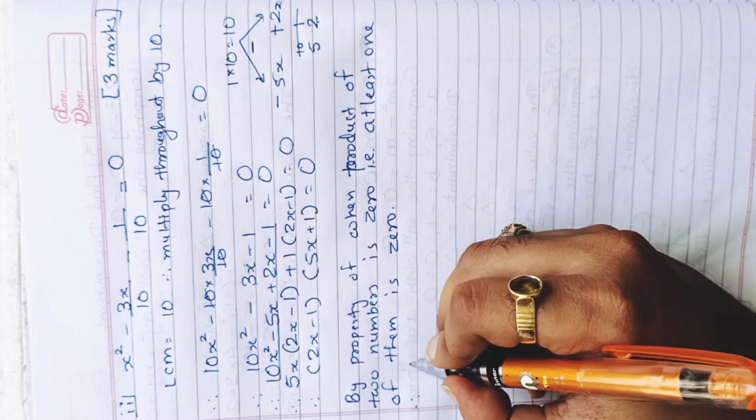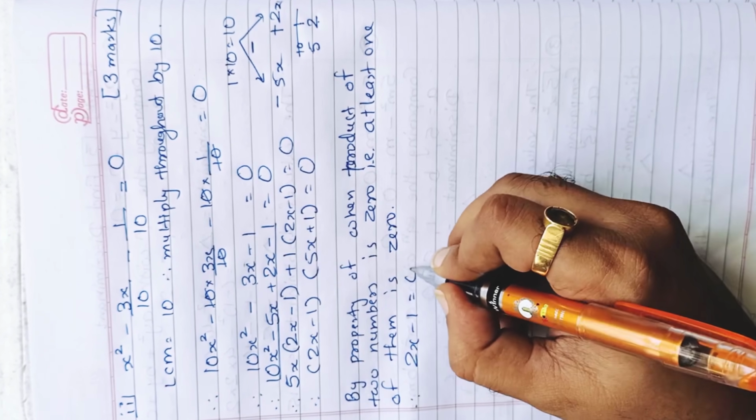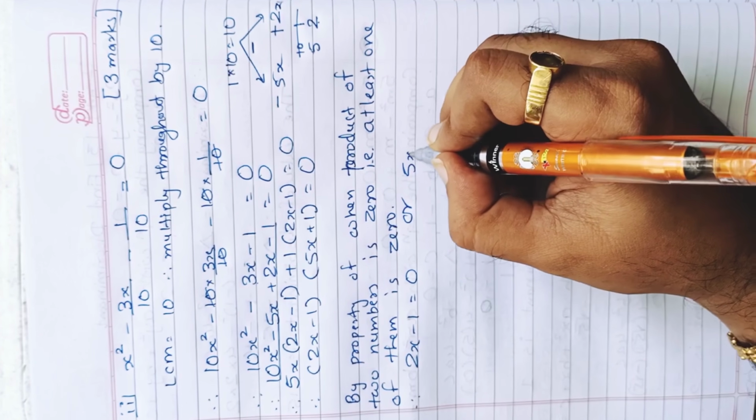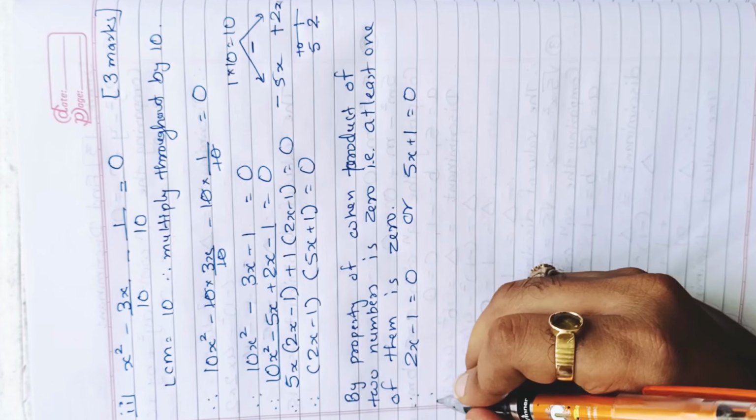Therefore 2x minus 1 equal to 0 or 5x plus 1 equal to 0.